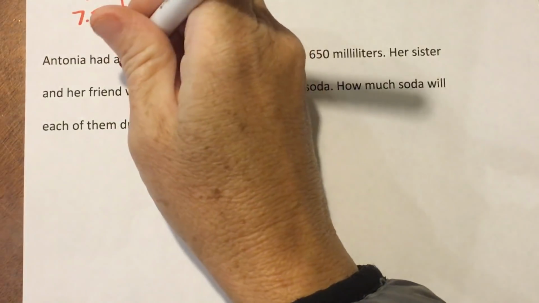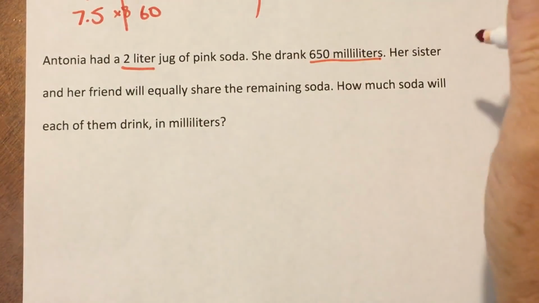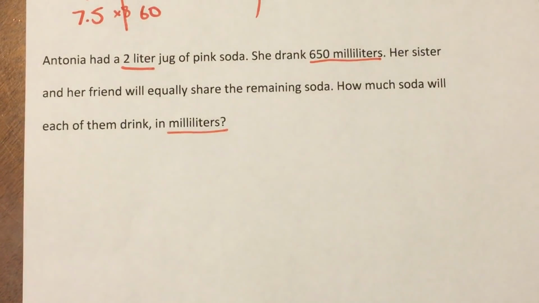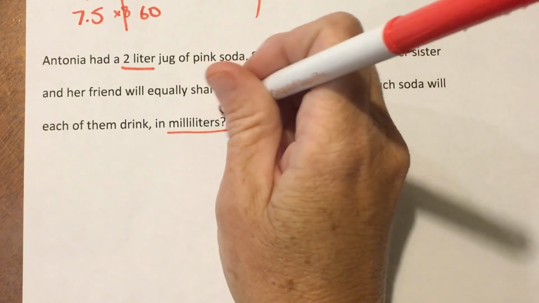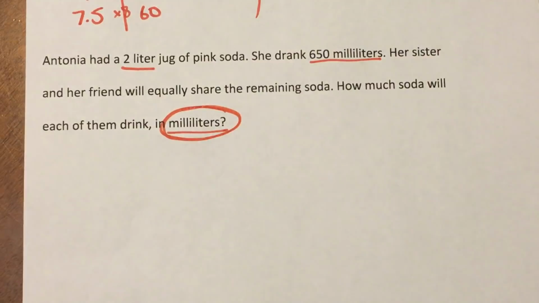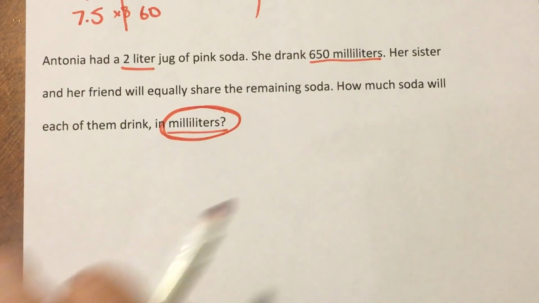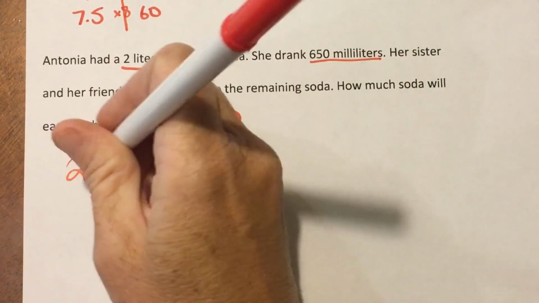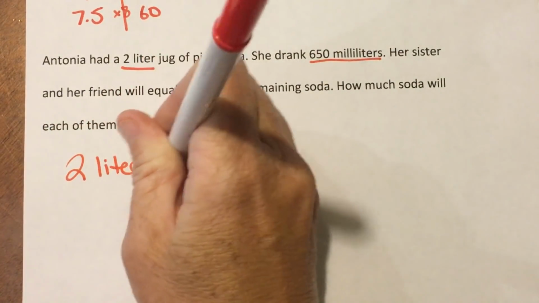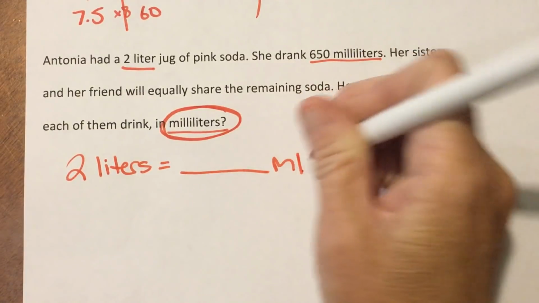Okay, so the first thing is we look at our measurements. And I see right away I'm using the metric system because liters is a base measurement. Meters, liters, and grams are metric. Okay, I also see that the actual problem says how much soda will each of them drink in milliliters, which means I don't get to choose. They want my answer in milliliters, so I need to get rid of this. So I'm gonna change 2 liters equals how many milliliters.